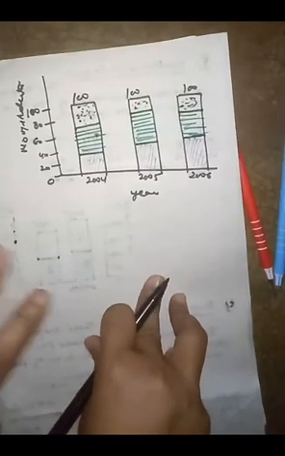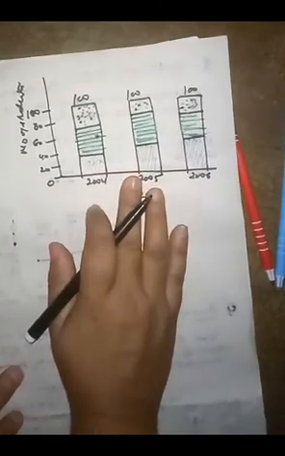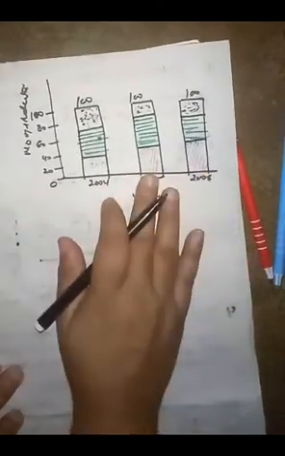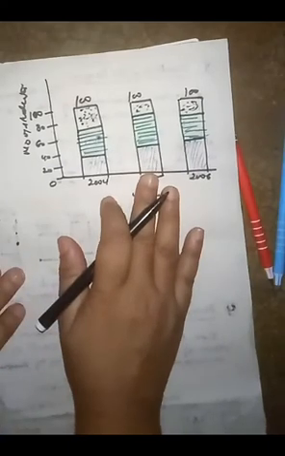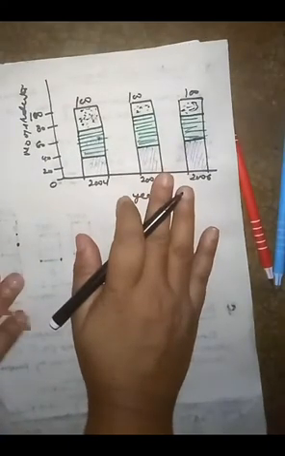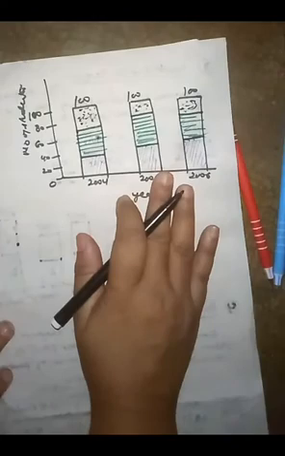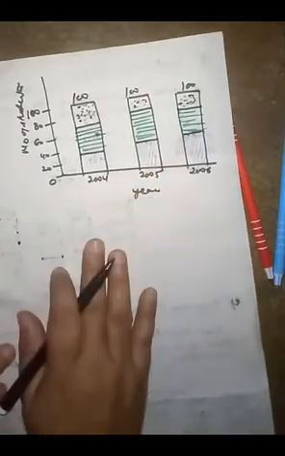Right. So now you draw this, this is the percentage bar diagram. So this is the percentage bar diagram. You are showing all the values in percentage form and drawing it like a subdivided bar diagram, right friend?